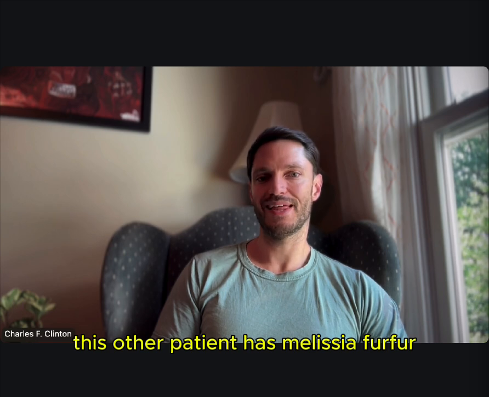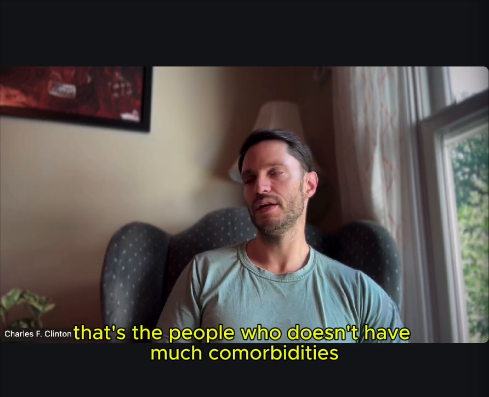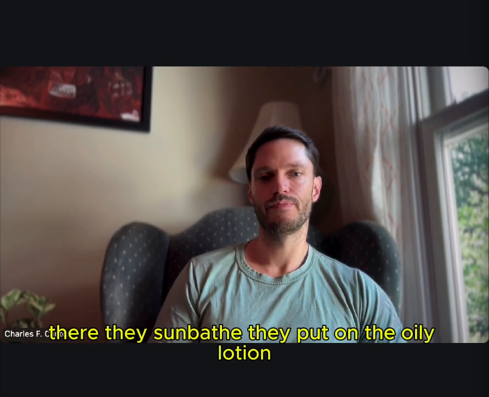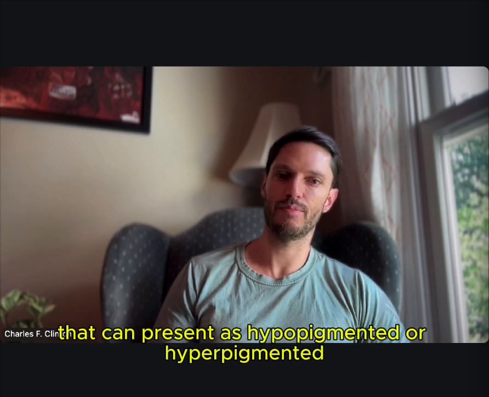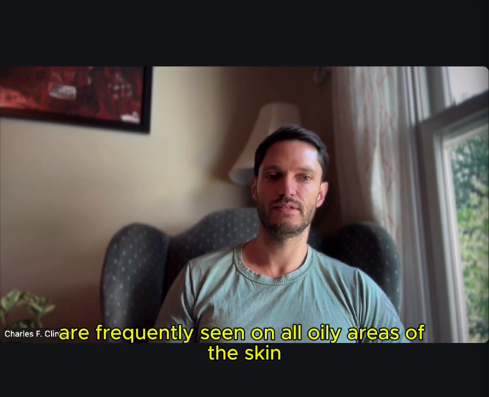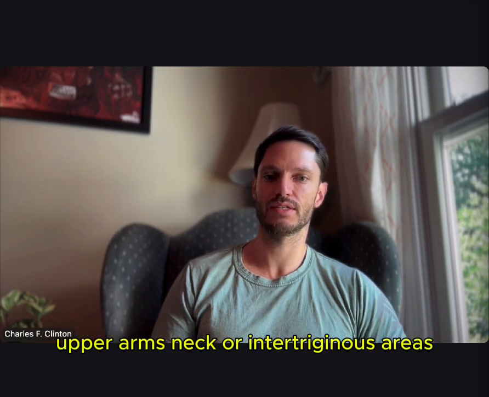This other patient has Malassezia furfur. I just see it, and yeah, that's the people who don't have many comorbidities, has this rash on the trunk here, there. They sunbathe, they put on the oily lotion. So that's tinea versicolor, a superficial yeast infection that can present as hypopigmented or hyperpigmented or erythematous macules and patches. Lesions are frequently seen on oily areas of the skin, such as the chest, back, upper arms, neck, or intertriginous areas.